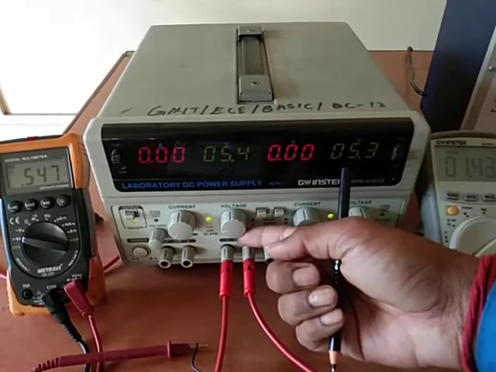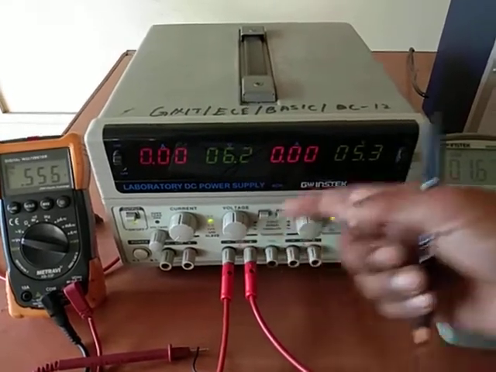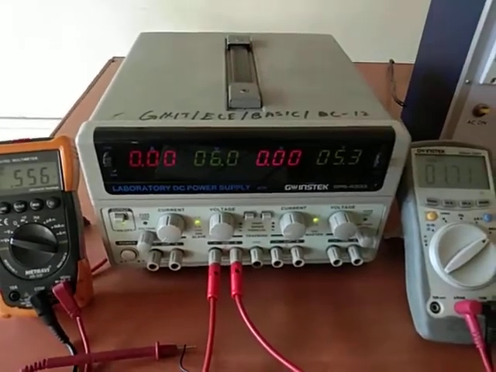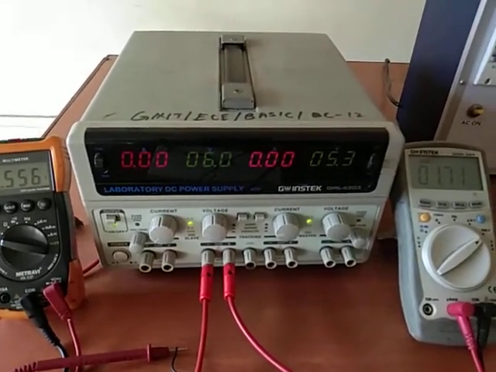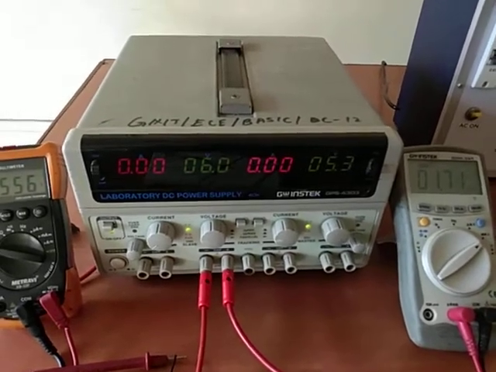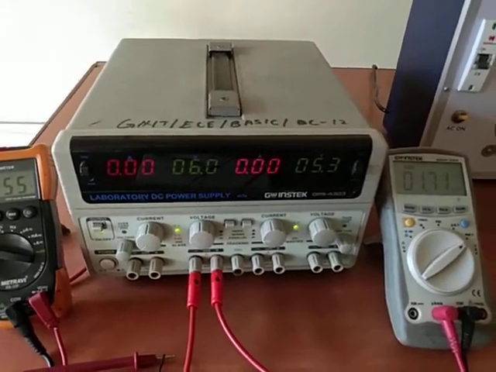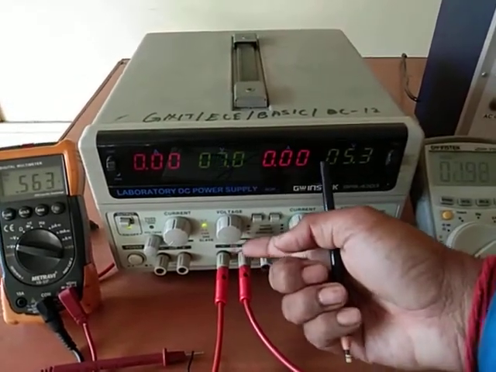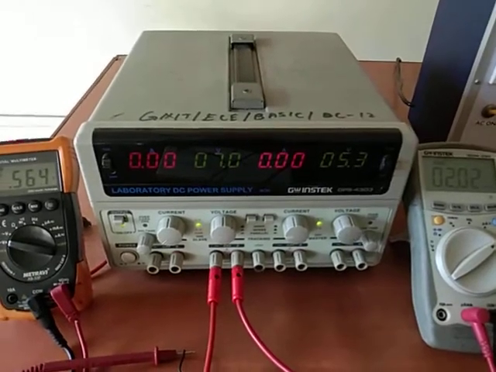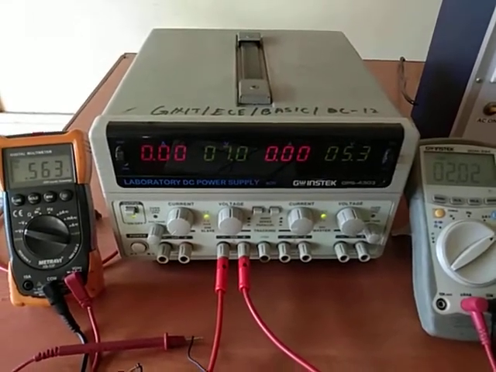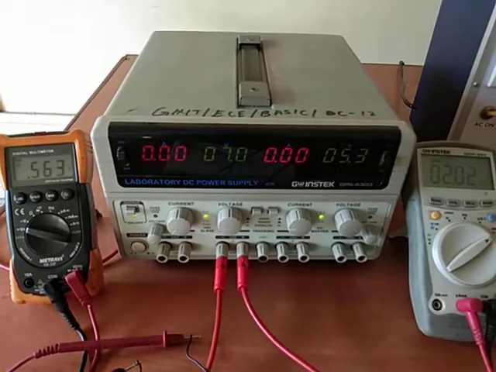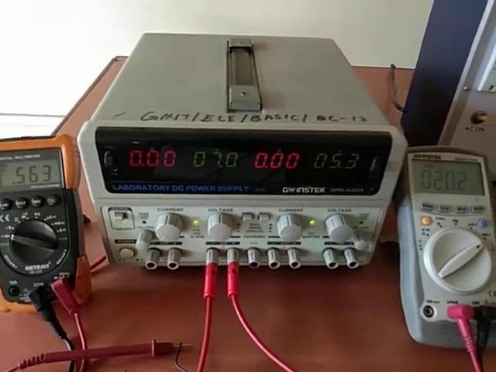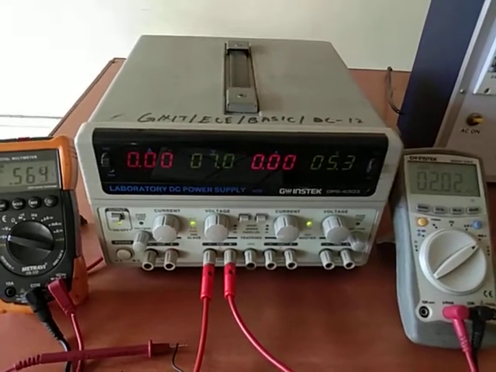Then 6 volt, input voltage is 6 and VD is 0.556 and ID is 1.71. Then 7 volt, input voltage is 7 and VD is 0.563, ID is 2.02.